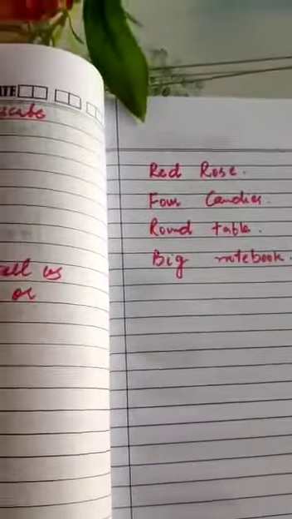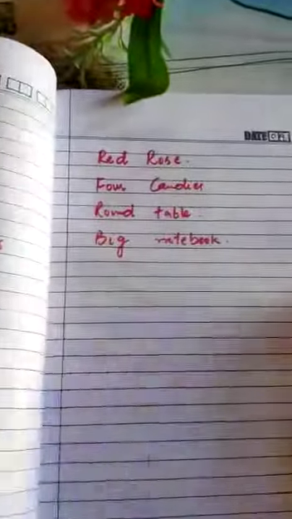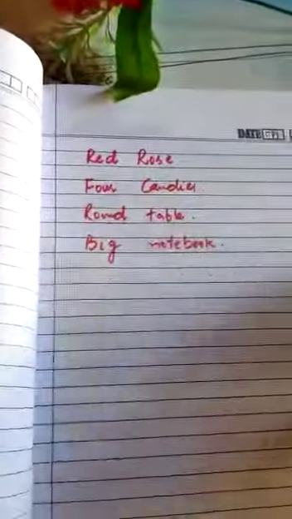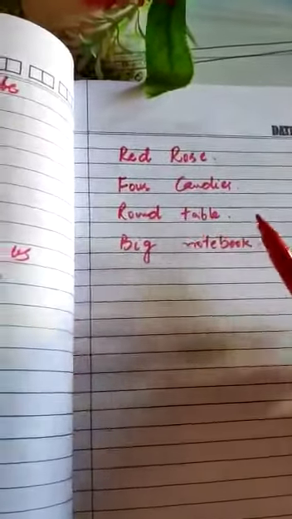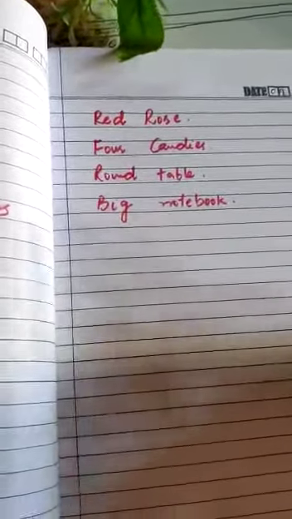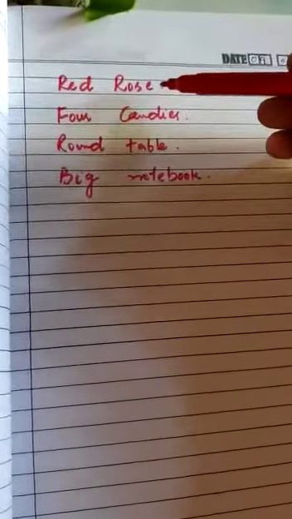My dear students, we have written red rose, 4 candies, round table, big notebook. These are the names of noun: rose, candies, table, notebook. And noun, you know it, nouns, or we can say naming words. Naming words that are the names. Naming words or nouns are the names of persons, places, animals or things. So my dear students, here are the names of some nouns.